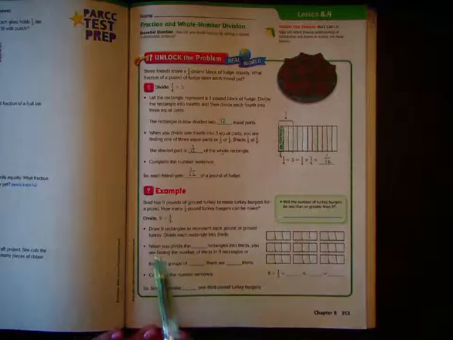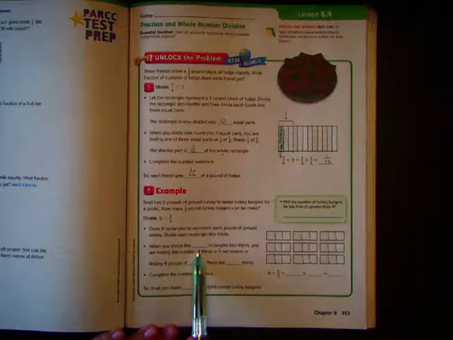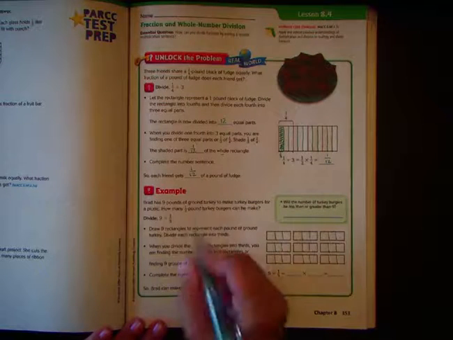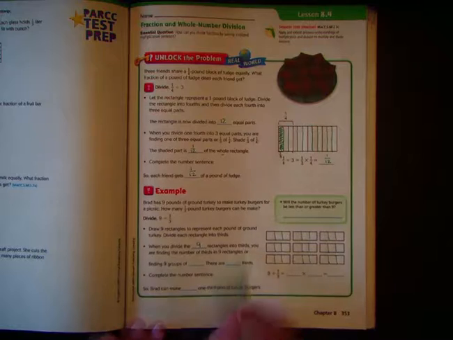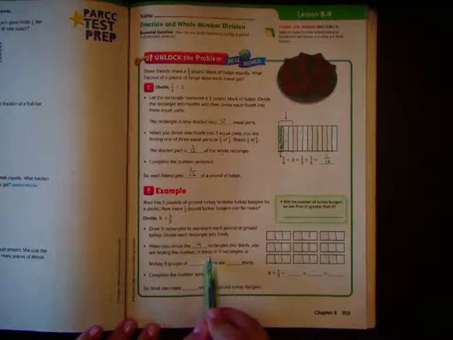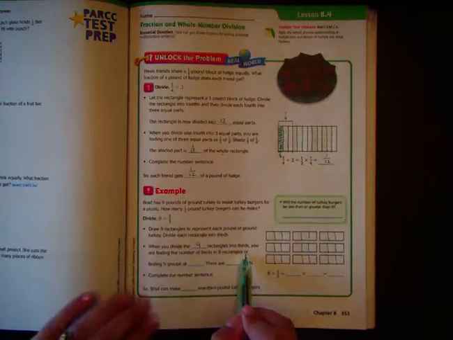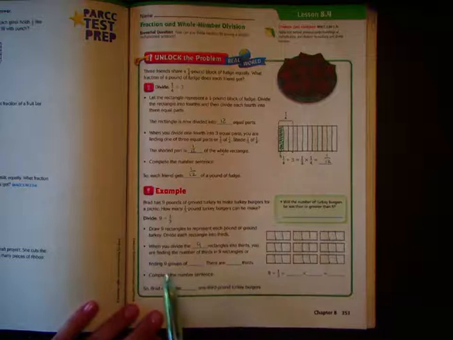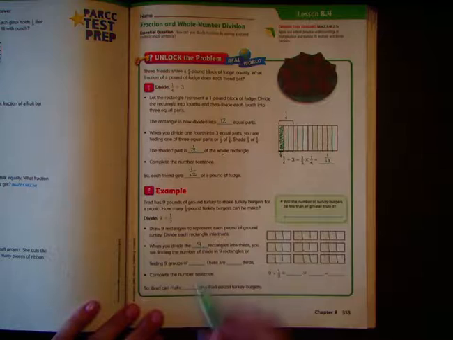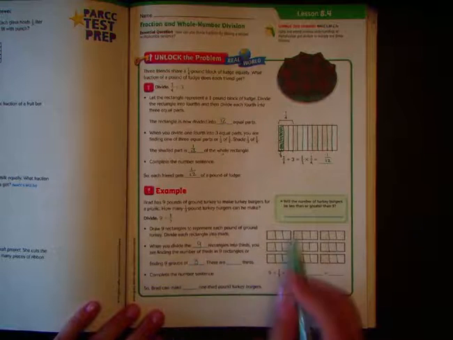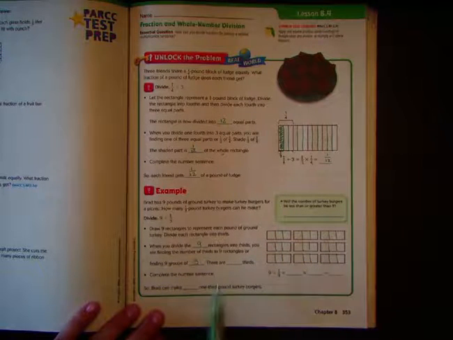Okay, so when you divide the 9 rectangles, remember we started with 9, into thirds, you are finding the number of thirds in 9 rectangles, or you're finding 9 groups of 3, right? Because we divided each of these into 3.